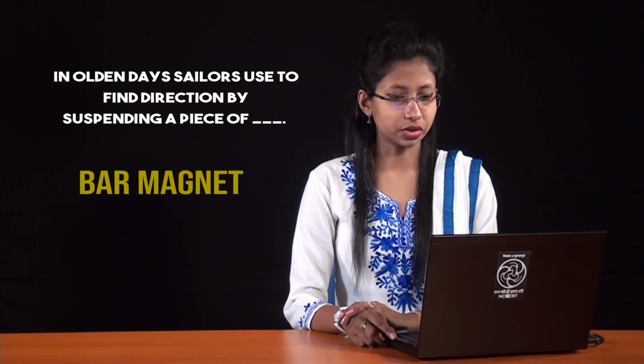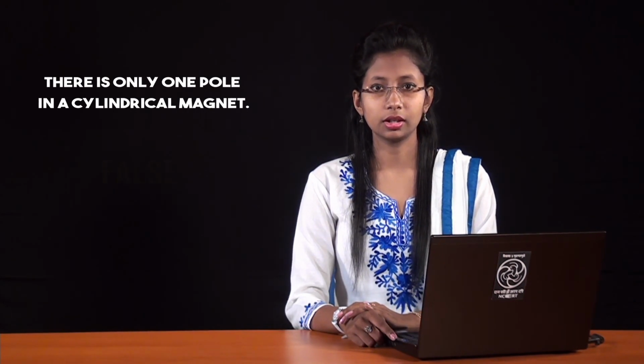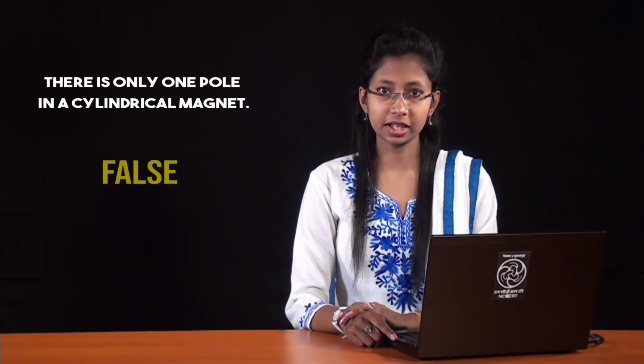In the next question, you will have to tell me whether these statements are true or false. The first statement is, there is only one pole in a cylindrical magnet. This was a false statement. There are actually two poles in a cylindrical magnet.